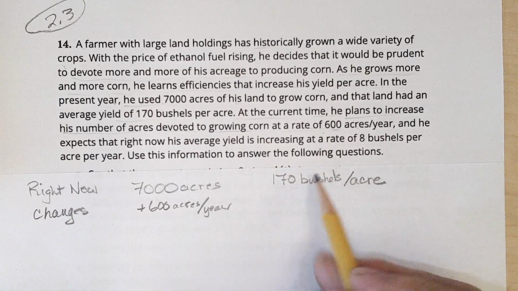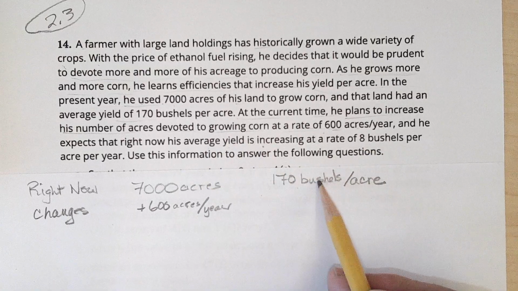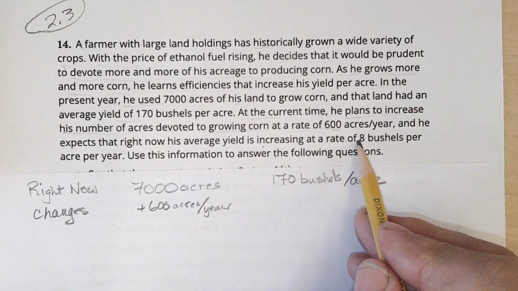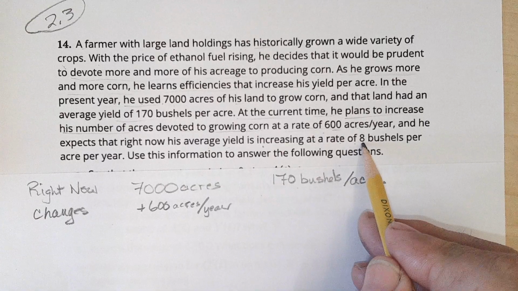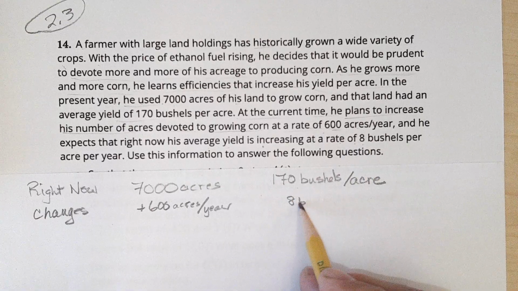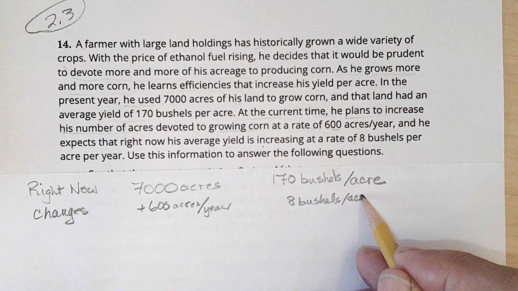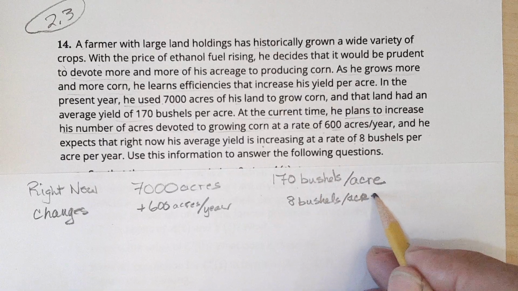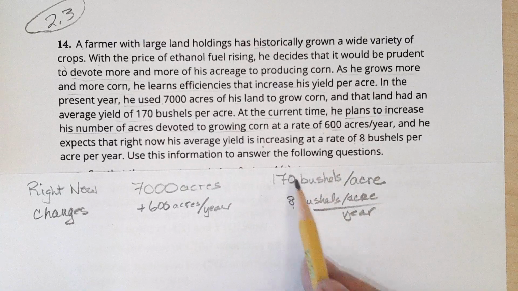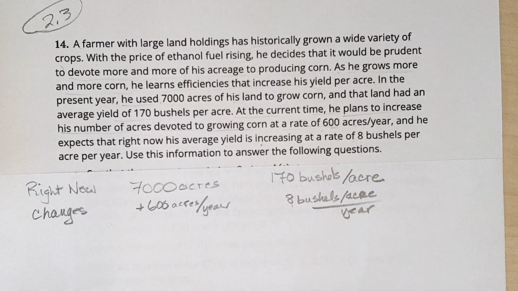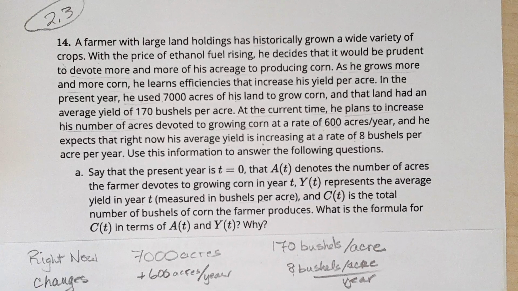And he wants to change the number. He was going to increase the yield. He's getting 170 bushels per acre, and by new technologies and better farming, he's able to increase it by 8 more bushels per acre per year. So each year he's going to add 8 to the 170 if he can. So now we get to the problem.